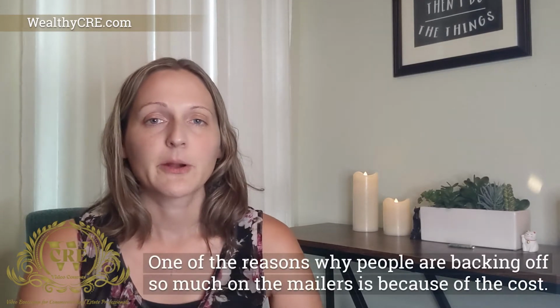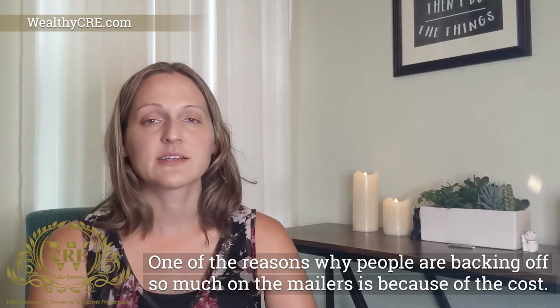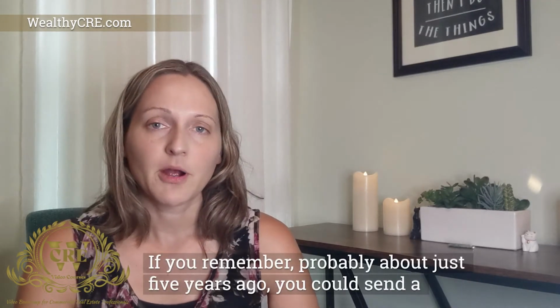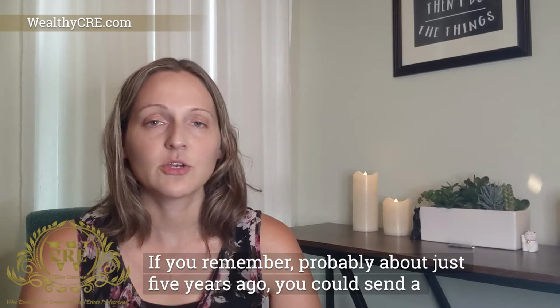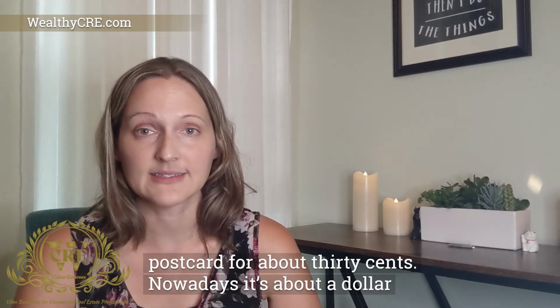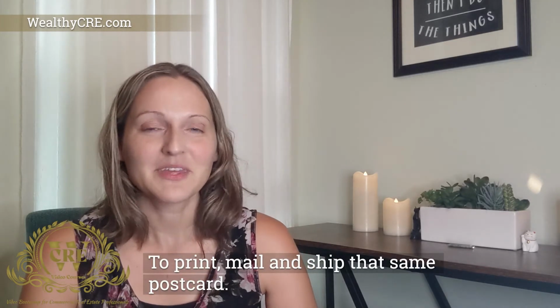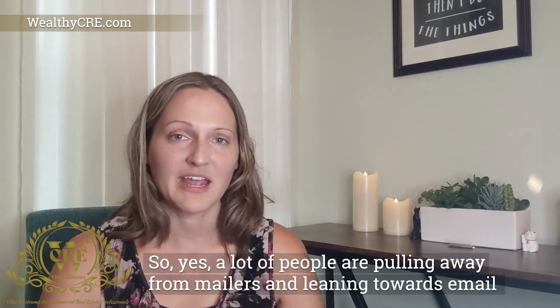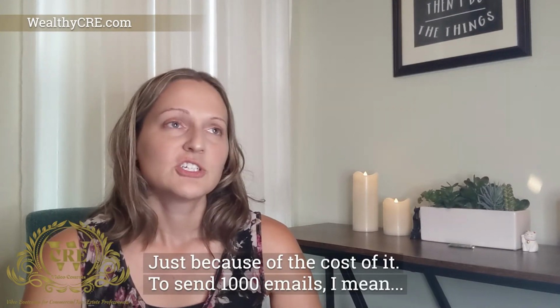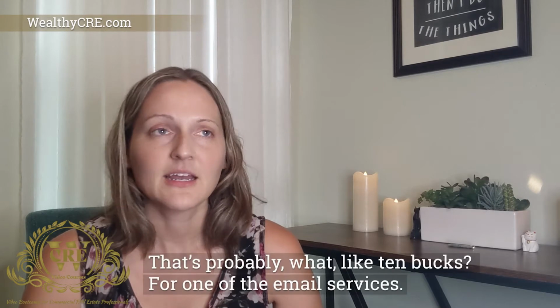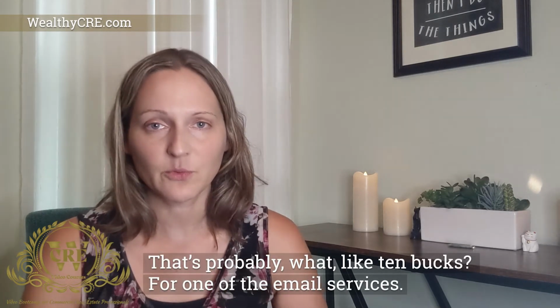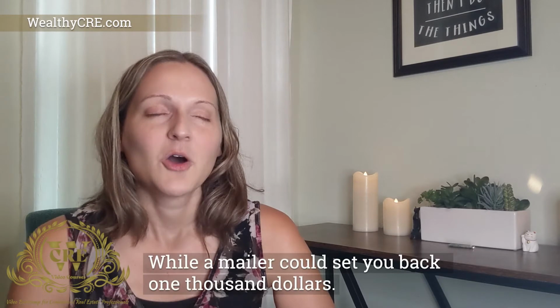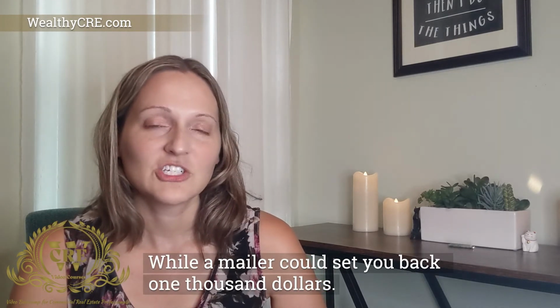So one of the reasons why people are backing off so much on the mailers is because of the cost. If you remember, probably about even just 5 years ago, you could send a postcard for about 30 cents. Nowadays, it's about $1 to print and mail and ship that same postcard. So yes, a lot of people are pulling away from mailers, and they're leaning towards email just because of the cost of it. Just to send 1,000 emails is probably like $10 for one of the email services, while a mailer could set you back $1,000.